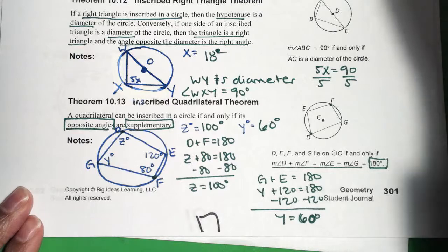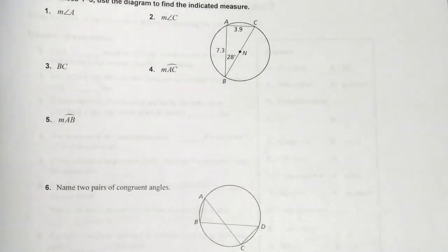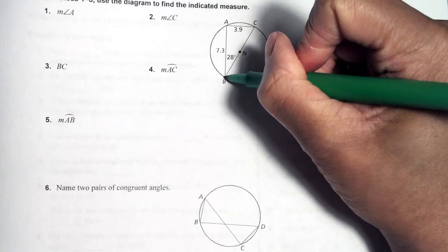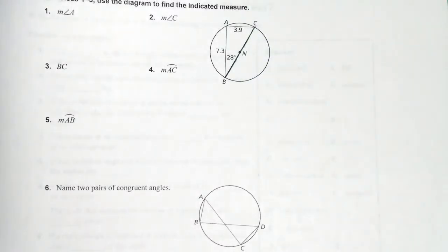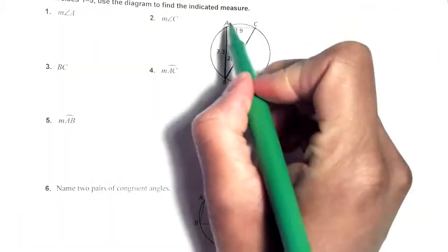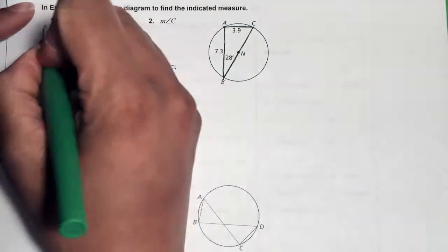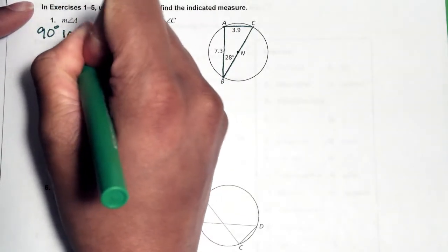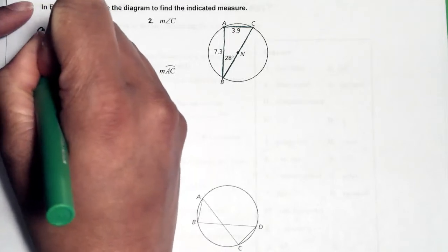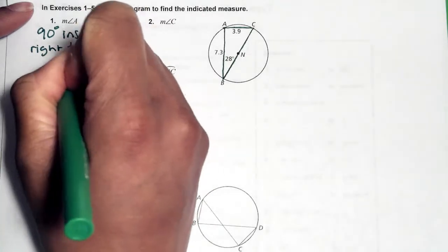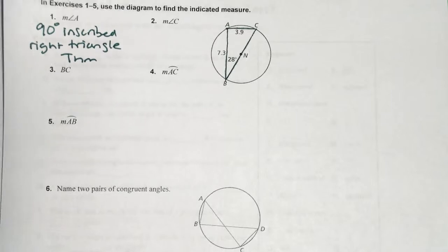So let's go on to our next page. Extra practice side. So on our extra practice side, we are going to find, using the diagram, the indicated measures. So in these examples, we're talking about angle A in question 1. So angle A is here, but what do I already know? I know that CB is a diameter. So if CB is a diameter, that means I can create a right triangle. And fortunately for us, angle A turns out to be 90 degrees, and this is because of the inscribed right triangle theorem. Okay, so that could be a reason why this will work.